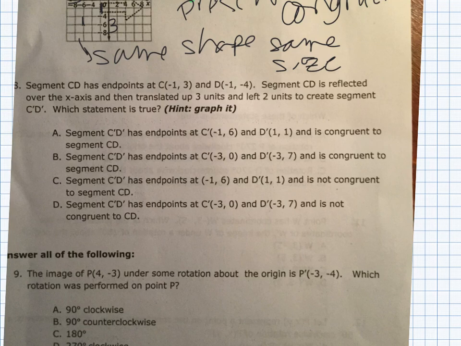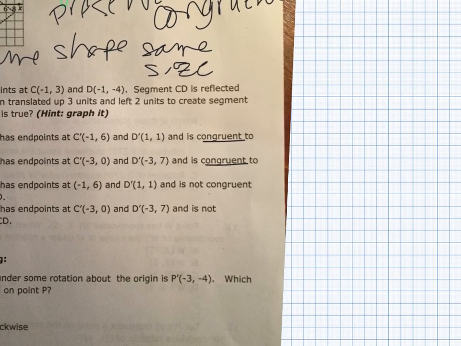If I translate and reflect, am I changing the size of the segment or the shape? No, you're not. So these cannot possibly be right because they are going to be congruent. We just have to figure out where these endpoints end up, and the best way to do that is to graph it. So let me move my paper over a little bit so I can get to graph paper here.